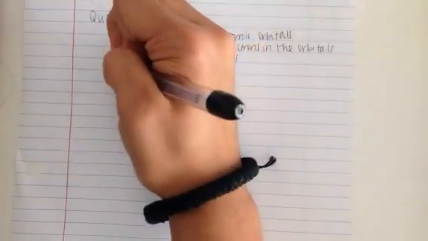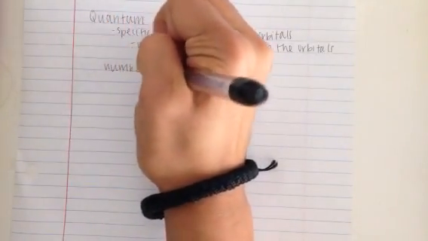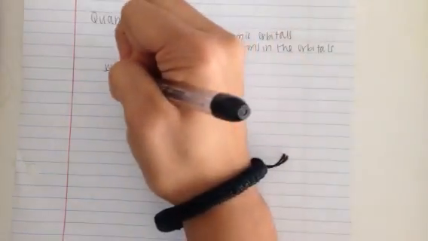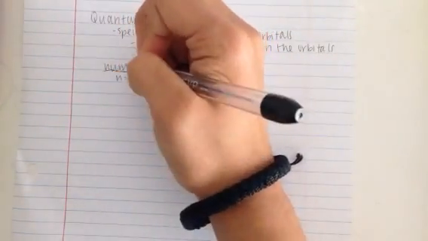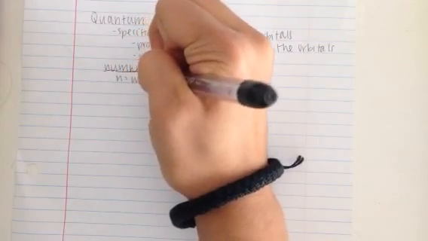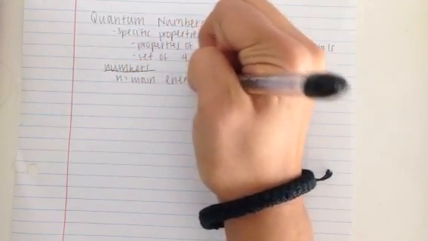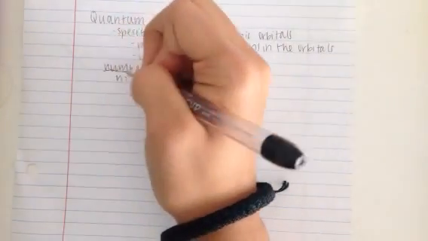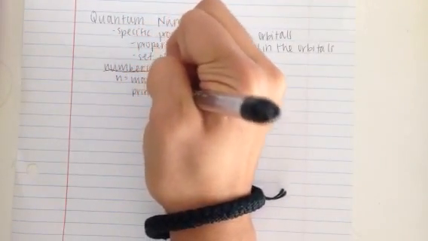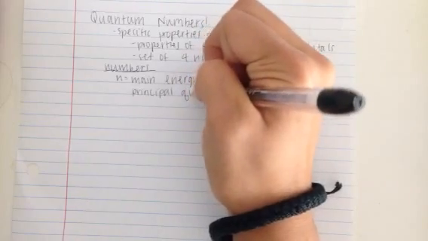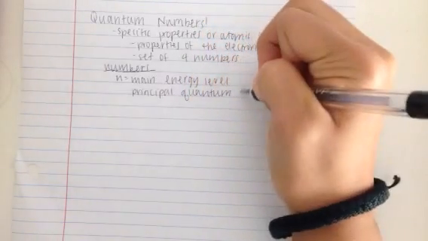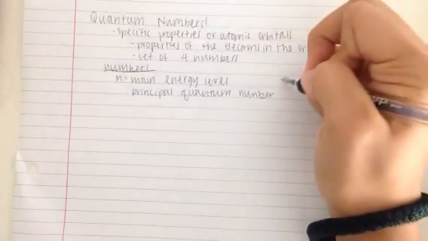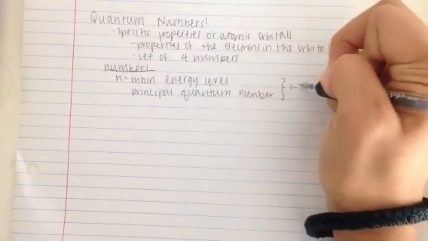So on to the numbers. N we call the main energy level, or the principal quantum number, and it can be a number 1 through 7.